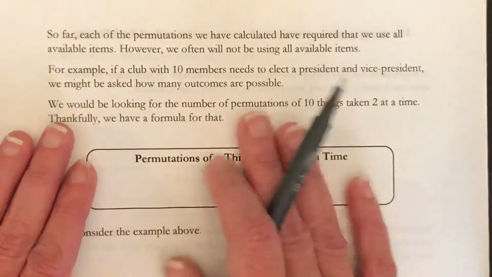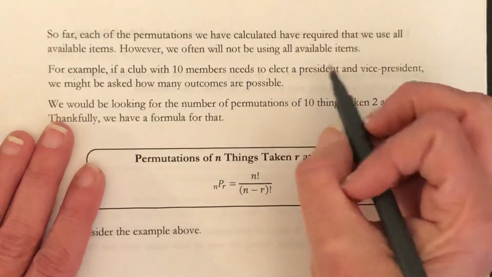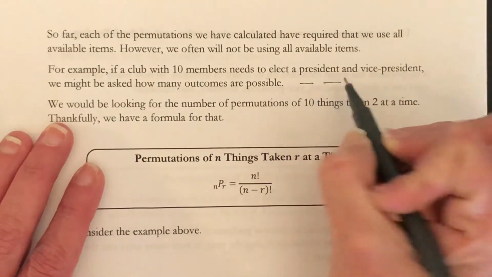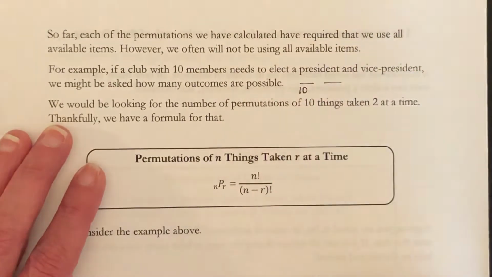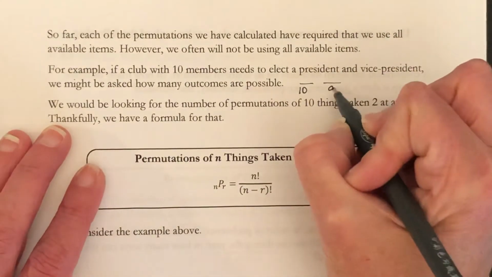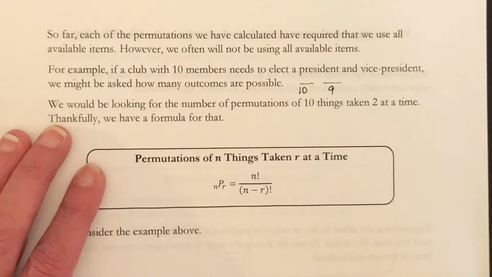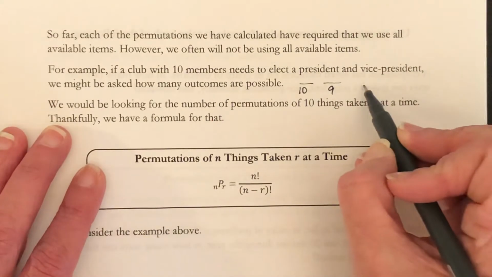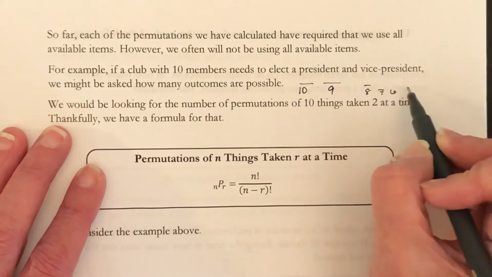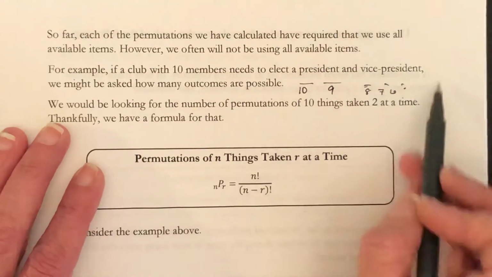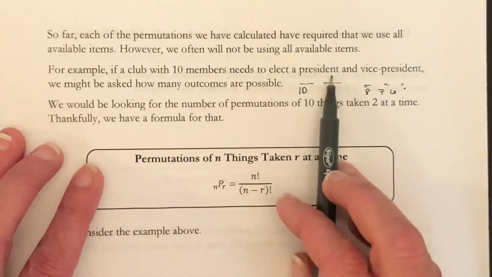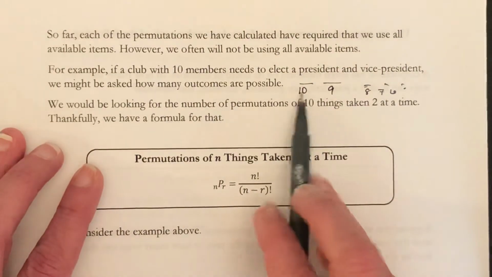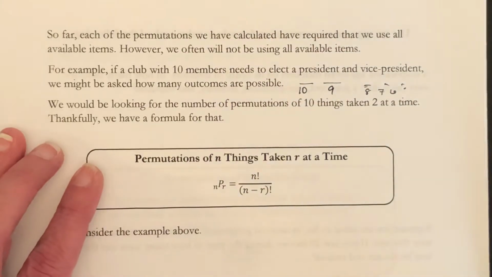Okay, well, let's just think about this for a second. I have 2 spots to fill. I have 10 people to choose from here, and then I have 9 people to choose from here. Now, I don't need to worry about the 8, 7, 6, 5, and so on, because I don't need them, right? Because I'm only interested in filling the first 2. So I expect that this answer would be 90, because 10 times 9, there would be 90 choices.